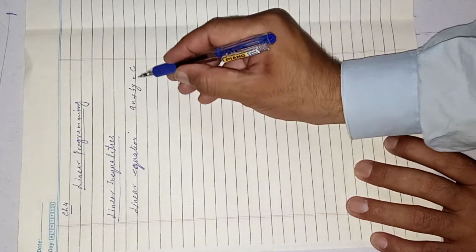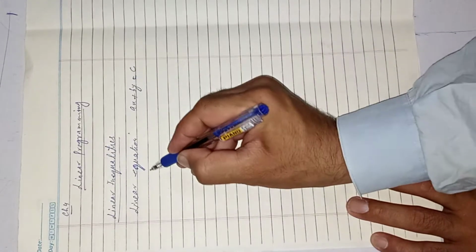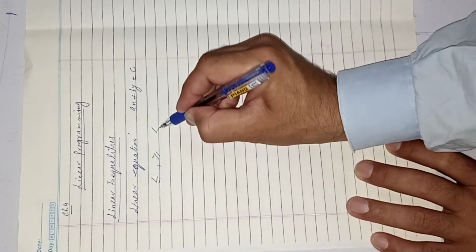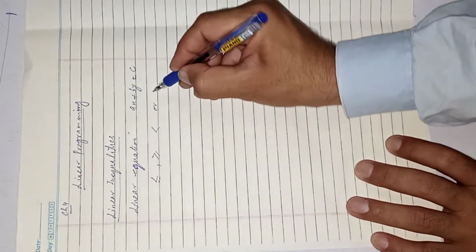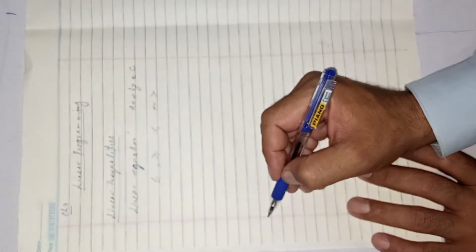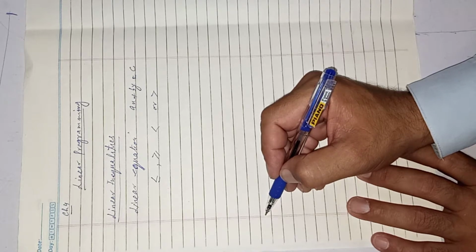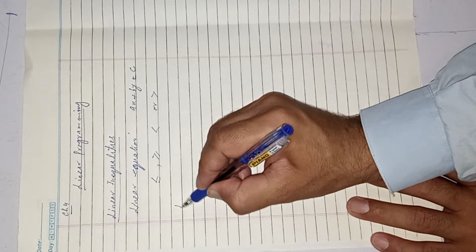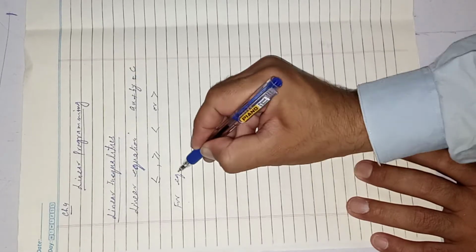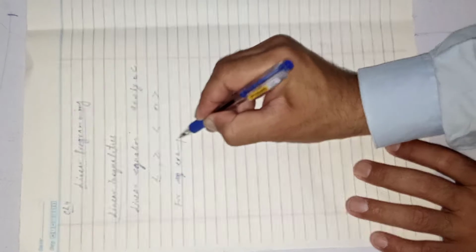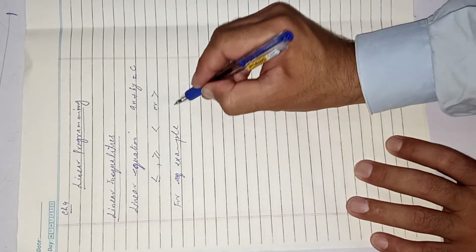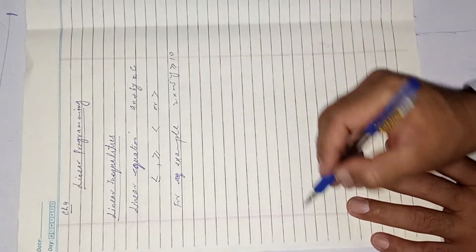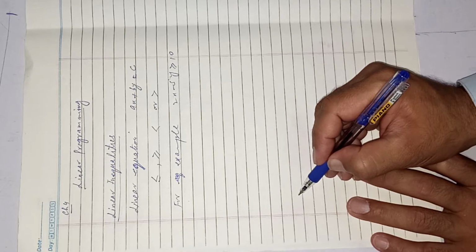When we replace the equality sign by less than or equal to, greater than or equal to, less than, or greater than, we get an inequality. For example, 2x minus 5y greater than or equal to 10 is a linear inequality.